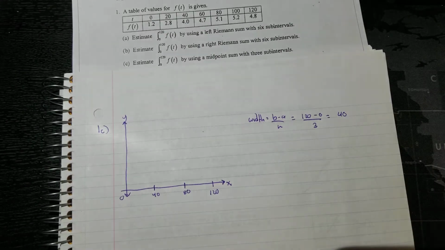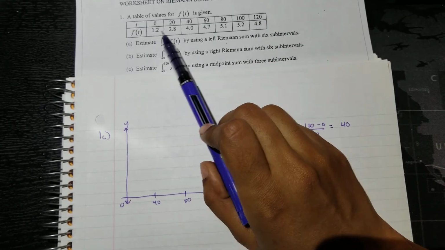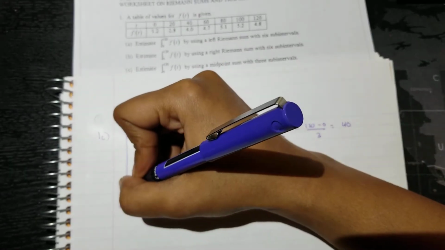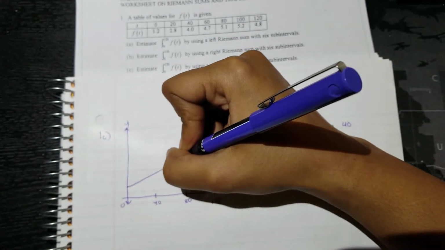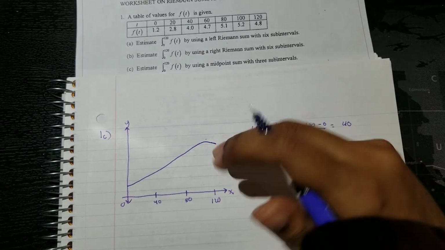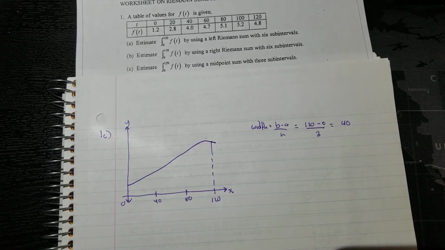Now, something that I made a mistake on speaking, I said that all the y values were increasing. That's not true for the last one. So my graph is going to sketch out to look something like this, where it kind of bends down, and then I can connect it. Okay, so let's actually start using the midpoint sum.